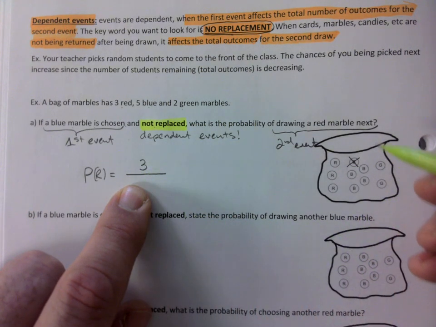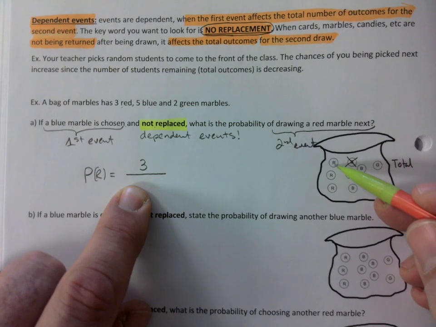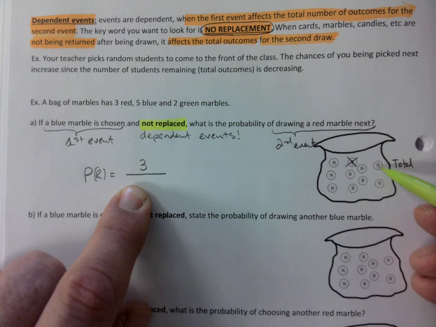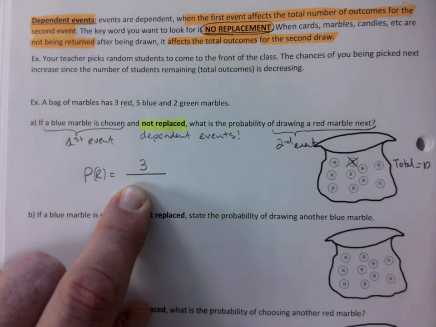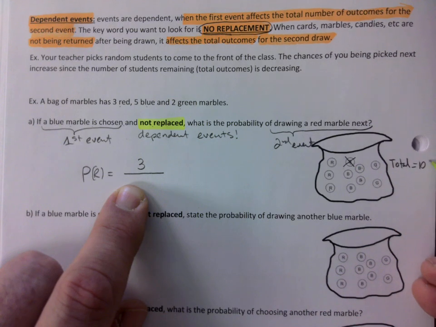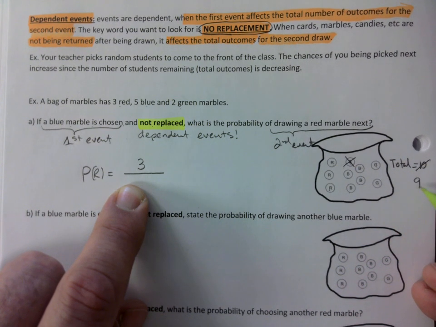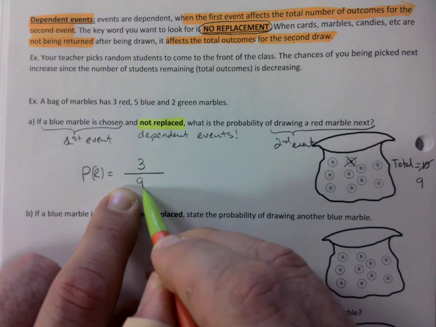What's the total here? Total is, let's count all of them. 1, 2, 3, 4, 5, 6, 7, 8, 9, 10, correct? But I removed one, so now I'm going to cross that off and say there's only 9 left. So this will be 3 over 9.